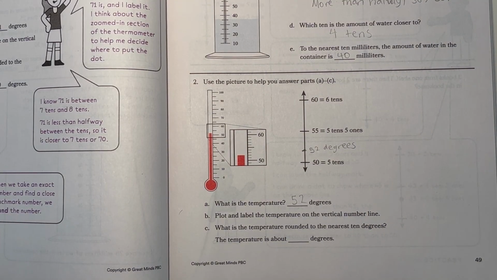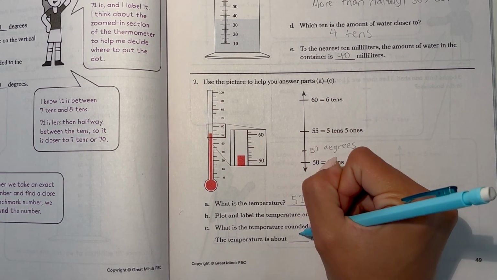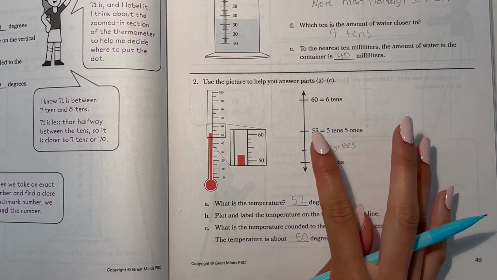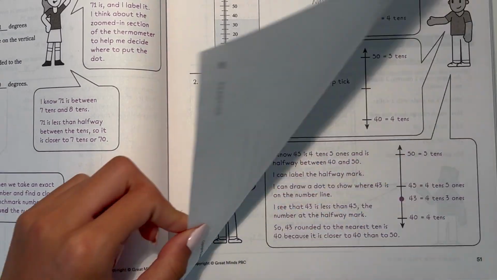And C, what is the temperature rounded to the nearest 10 degrees? It would be rounded down to 50 degrees since it's below the halfway point. So we'd round back down. Okay.